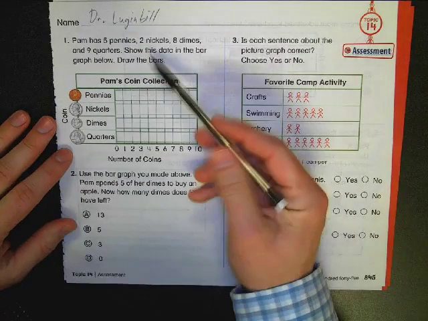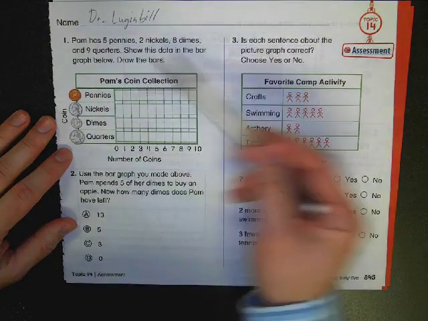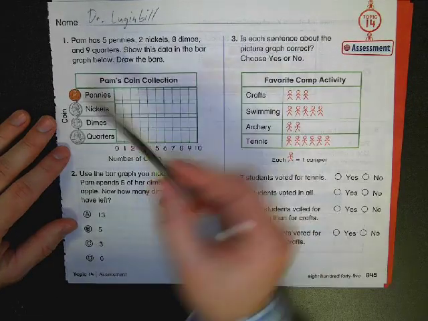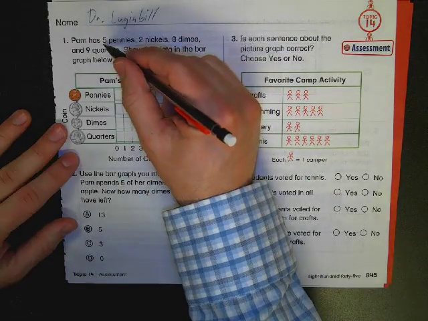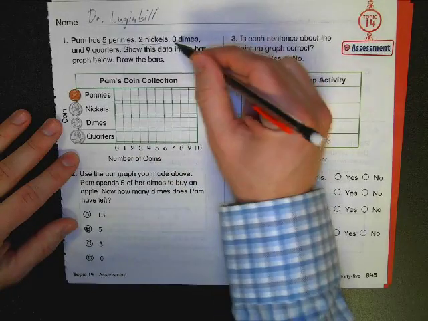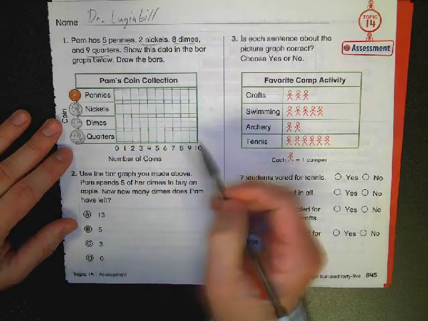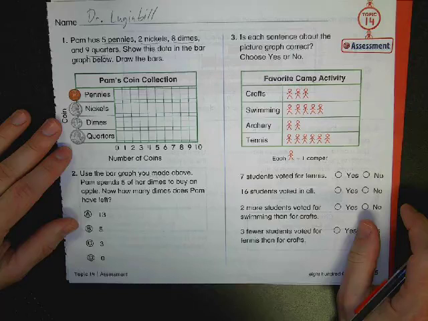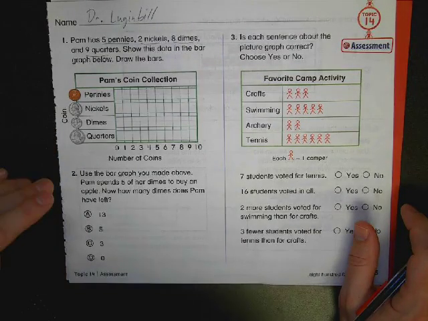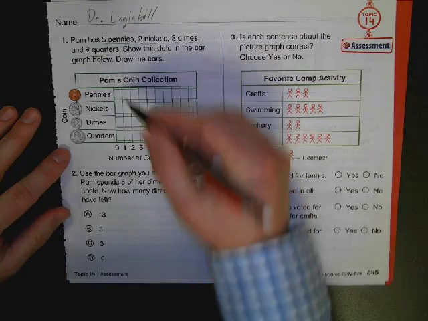It says Pam has 3 pennies, 2 nickels, 8 dimes, and 9 quarters. Show this data in the bar graph below. So you have to graph important information. Underline it. 5 pennies, 2 nickels, 8 dimes, 9 quarters. Graph, graph, graph, graph. Different colors would be great. Pencil is fine as well. Don't put X's. Please color them in.